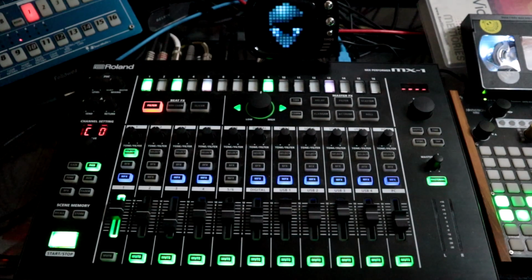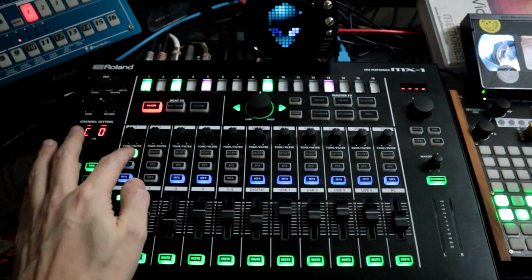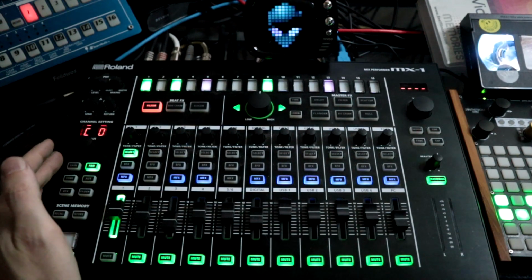So in this video, we're going to look at the Roland MX-1. We're going to go a little deeper into the beat effects. I'm going to show you some other cool stuff. First off, before we start anything, I have the circuit right here. It's an ovation circuit playing from a sequence from the Deluge.